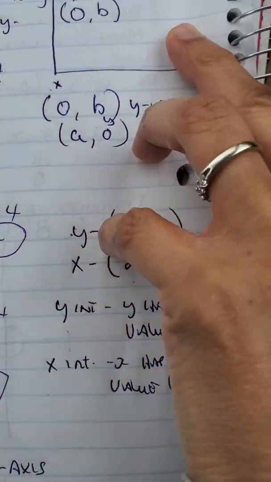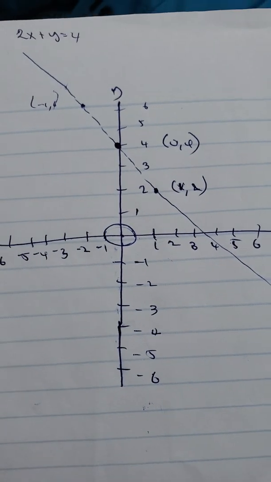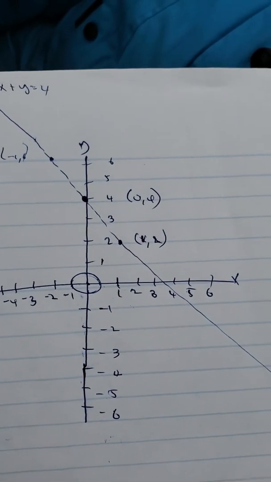Let's see what that looks like on our graph. So here I'm looking at the same graph that I just used for the first method of random values.